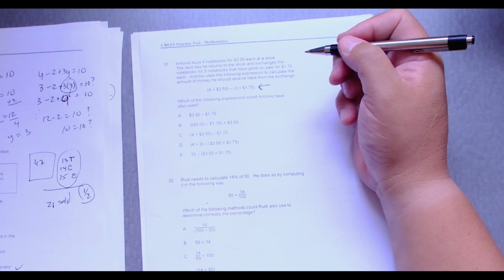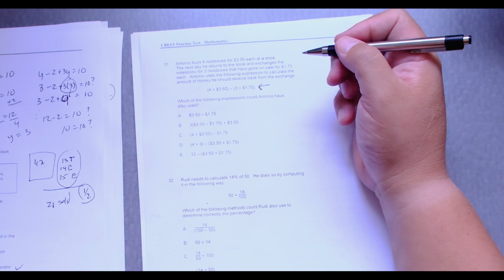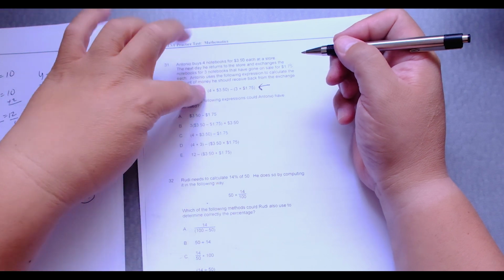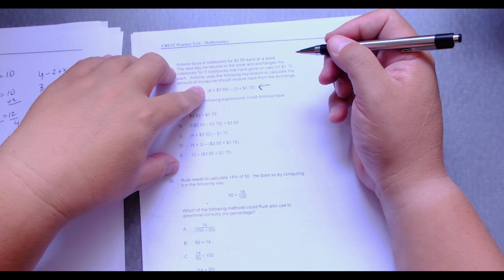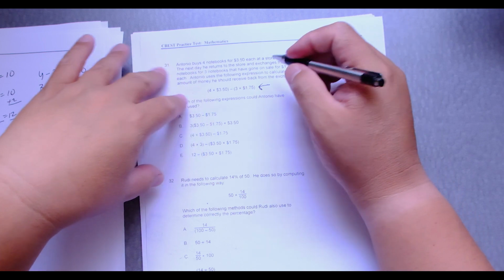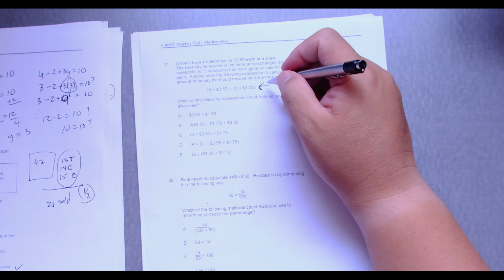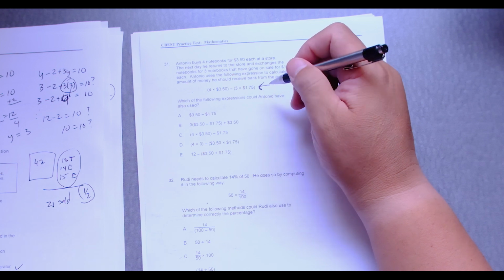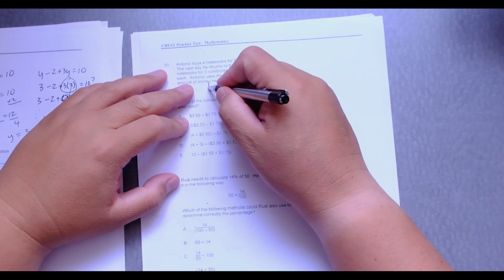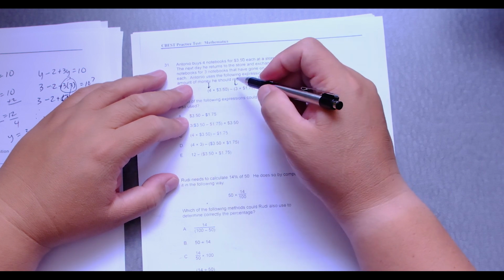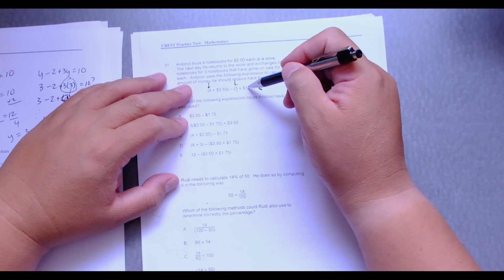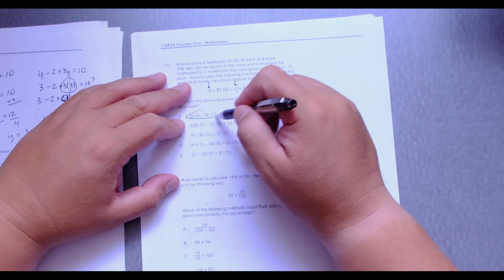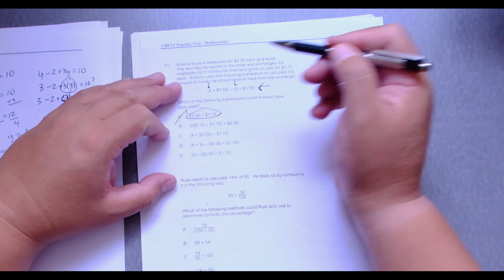So this is all about basically manipulating the algebraic expression. The whole idea here is to rearrange the algebraic expression. So the 4 and the 3 are important because they're returning 3 notebooks at $1.75. So here, we don't have the notebooks, so that's not right.